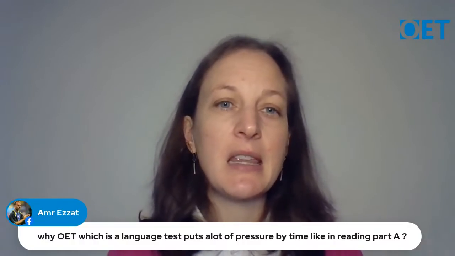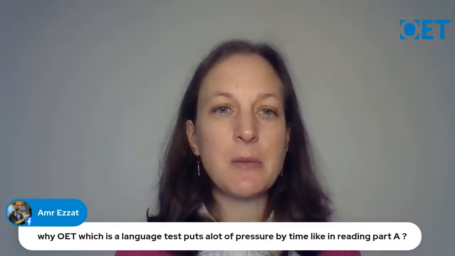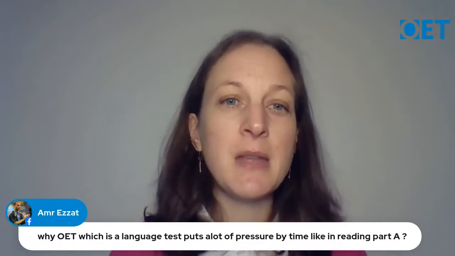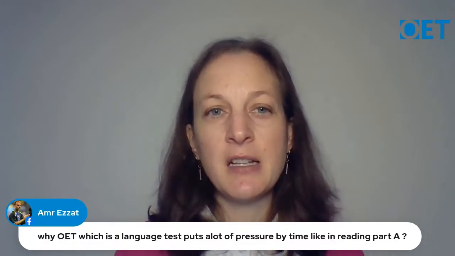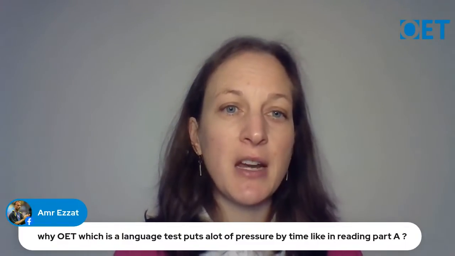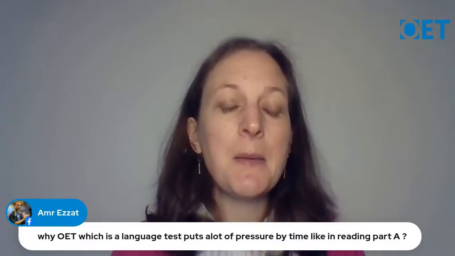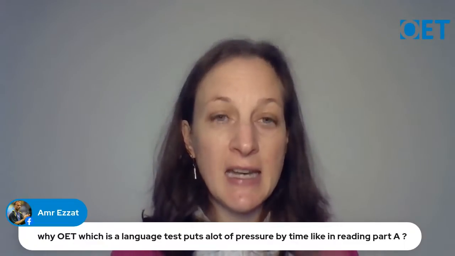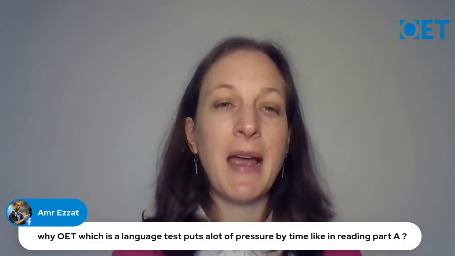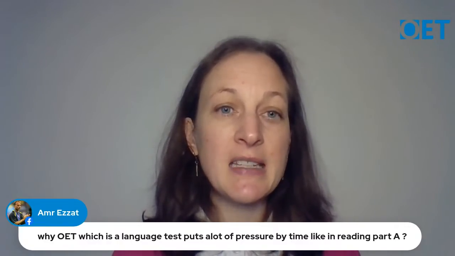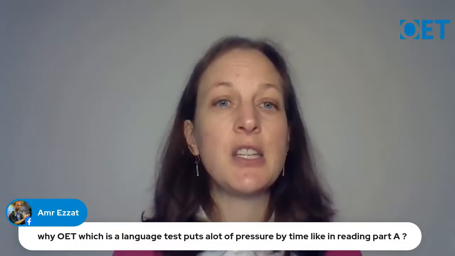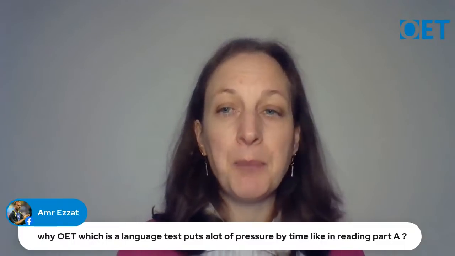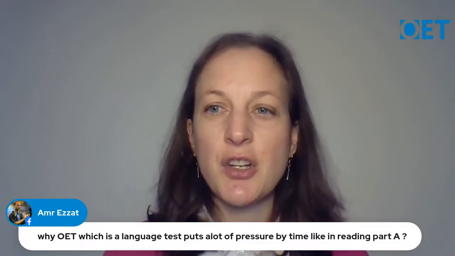It's also something that, when designing the test, we speak to regulators, employers, alumni, and so forth, and find out from them the type of skills that they feel candidates need to demonstrate. One of them is being able to quickly find information from written text to be able to take some action on it. So reading part A is designed to mimic those skills that you will need in the workplace, where you sometimes need to very quickly pick up some information and act on it.